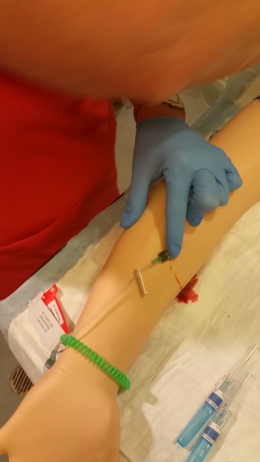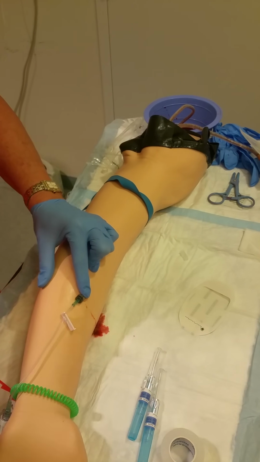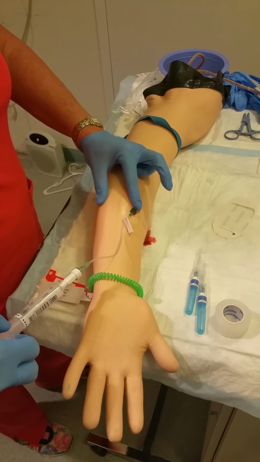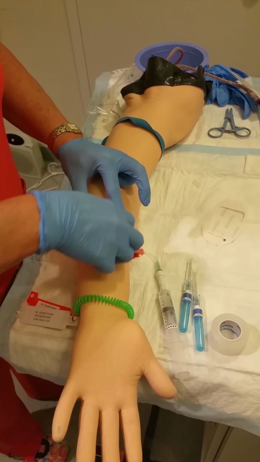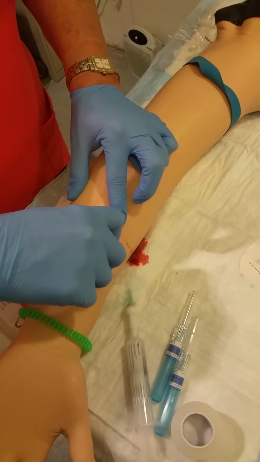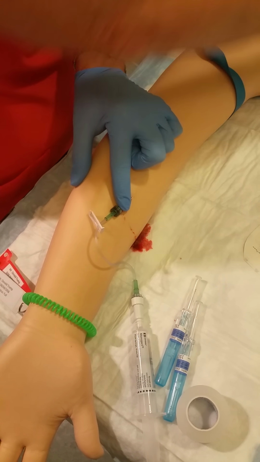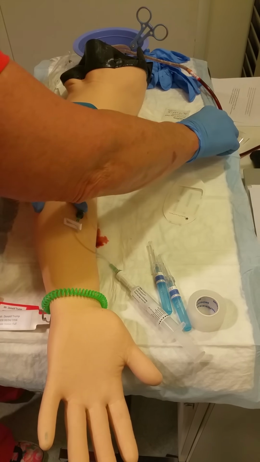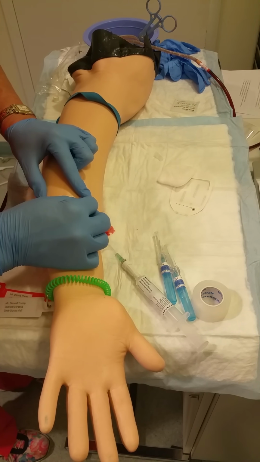I open my tourniquet. I'm still holding on to the catheter hub, and I draw back a little flash of blood, and then I flush 5 ml of normal saline in to assure patency, and securing my site, I close my slide clamp. I take my 2x2 gauze, I clean my site, and I switch hands.